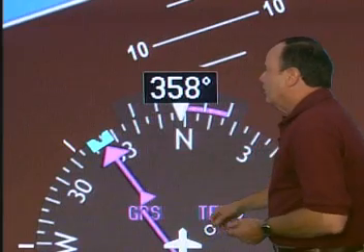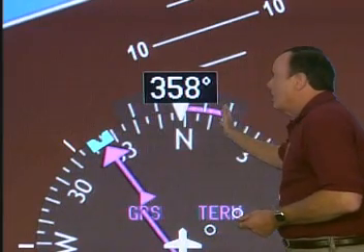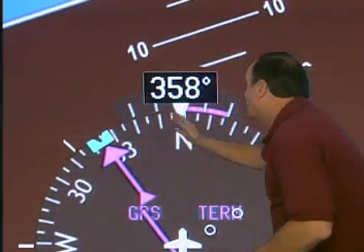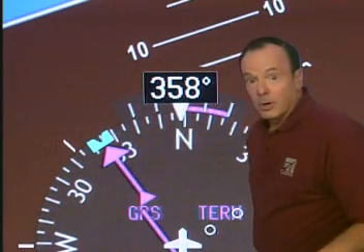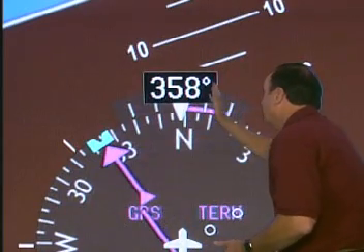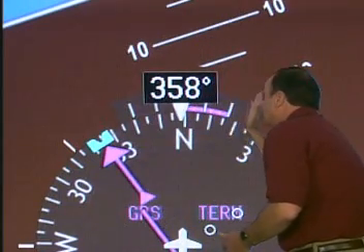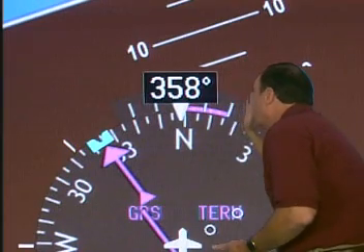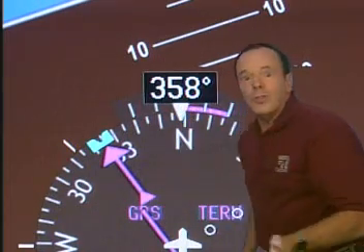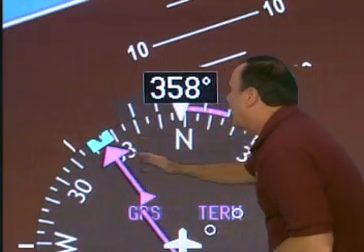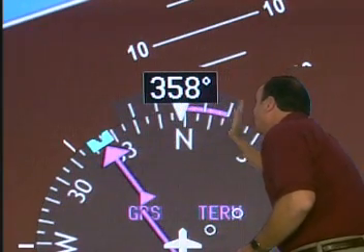So, for example, you can use this trend vector to make half standard and standard rate turns by comparing the trend vector here to these two reference lines. A standard rate turn is 3 degrees per second, by the way, and that means in 6 seconds you'll have turned 18 degrees. So this reference line for a standard rate turn is 18 degrees off of your current heading. So actually what this arc shows you is the heading you'll be on in 6 seconds at this rate of turn.